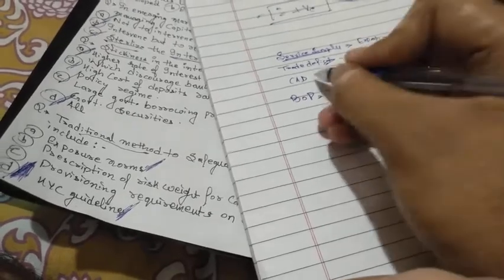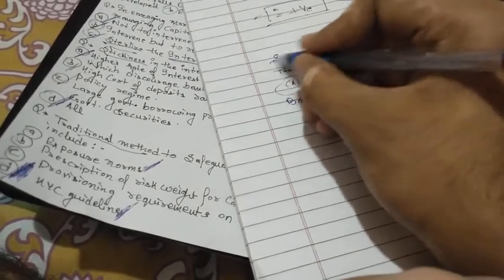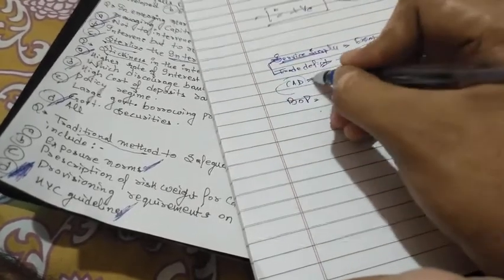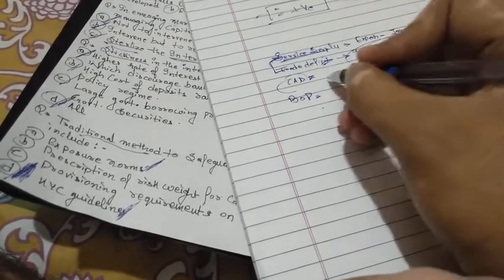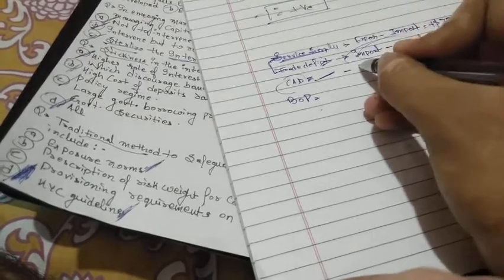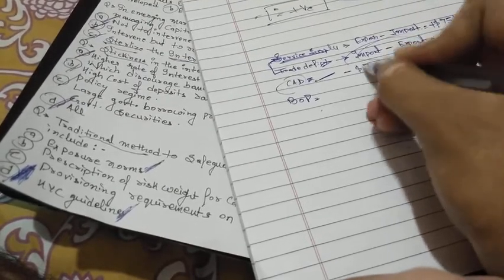And the current account deficit is the sum of these two. The current account takes the import and export of all the goods and the services. So that is the current account deficit, and it is in a negative trend in India.